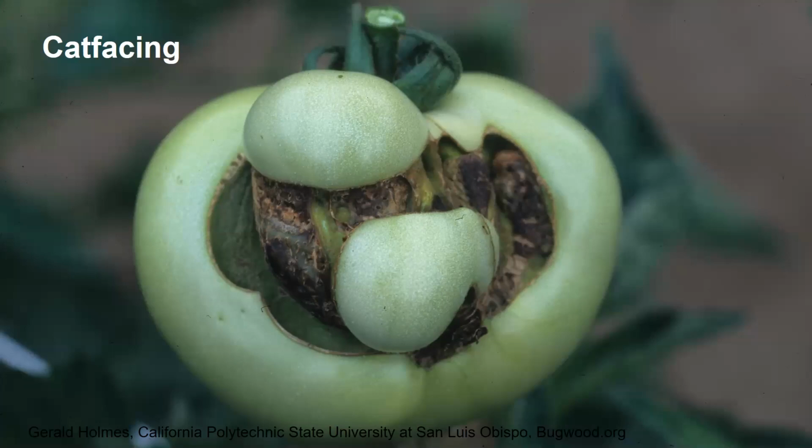So, you know, tomatoes are a warm season plant. They don't like cold temperatures. So if you put them out too early, they won't do very well. It can also be injury from 2,4-D, and pruning and high nitrogen can make the issue worse.